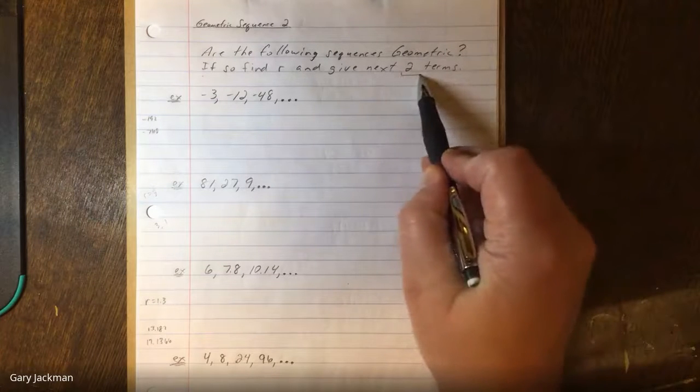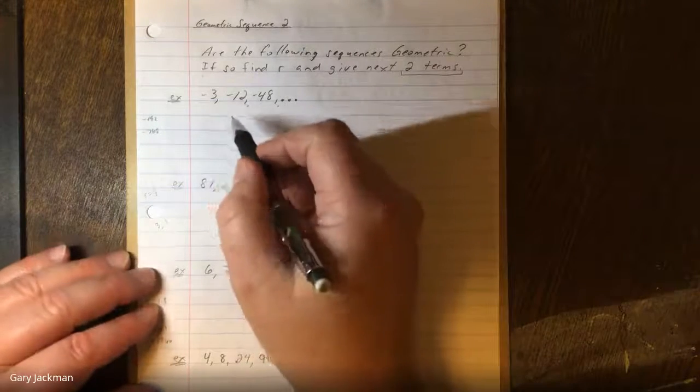Now, what if we're given a sequence and we're asked, is this geometric? We don't know for sure. So we've got to try and see if we can find r and then see if it works out to get the terms and then actually give the next two terms, what we're asking here, find the next two terms. Well, I'm going to see if this is geometric.